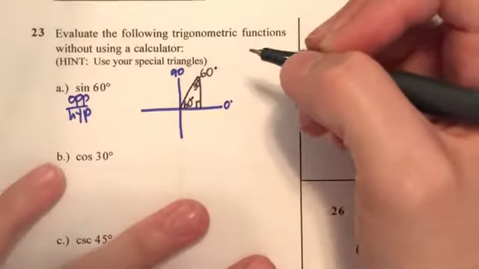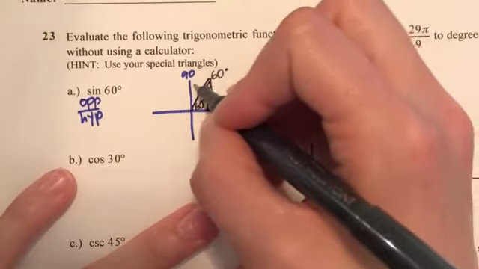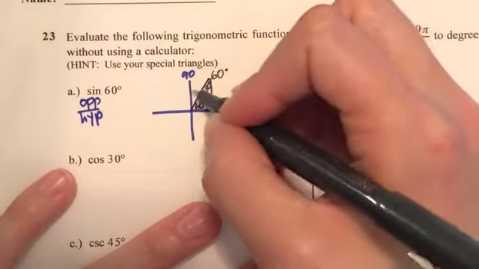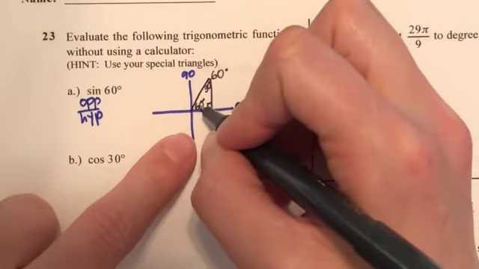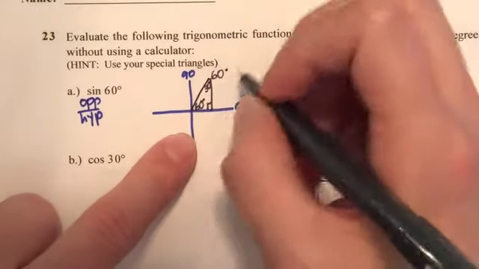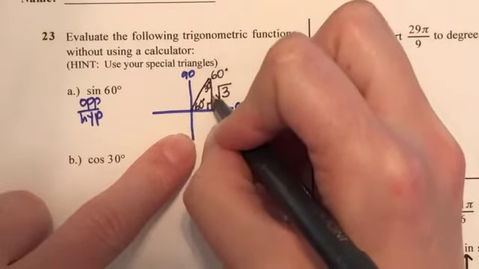All right, so if this is the reference angle, then we know this is opposite and this is hypotenuse, and those are the side lengths we need. So we remember in the 30, 60, 90 triangle, always the side across from the 60-degree angle is square root of 3. It's positive square root 3 because this side goes up.